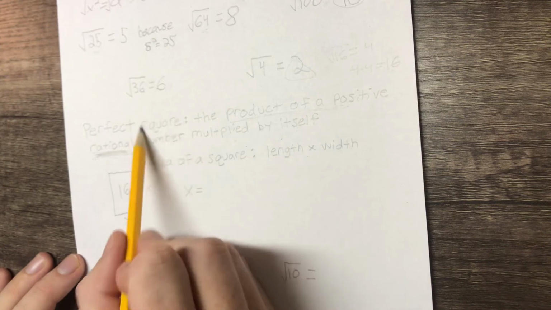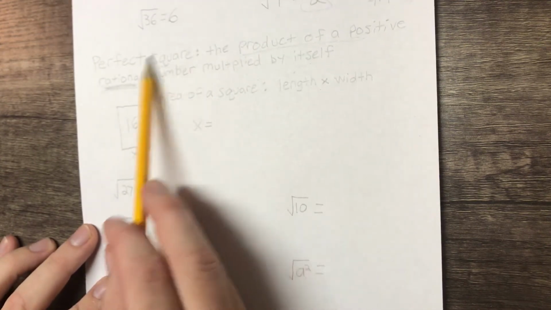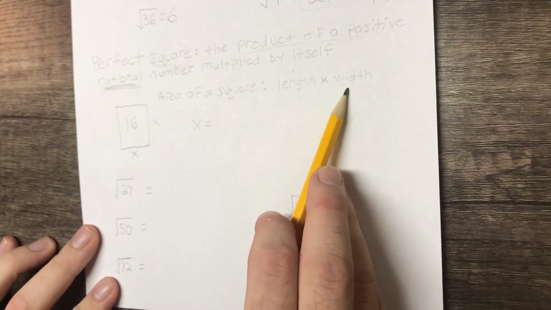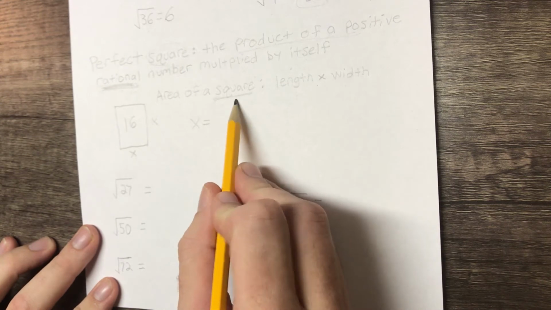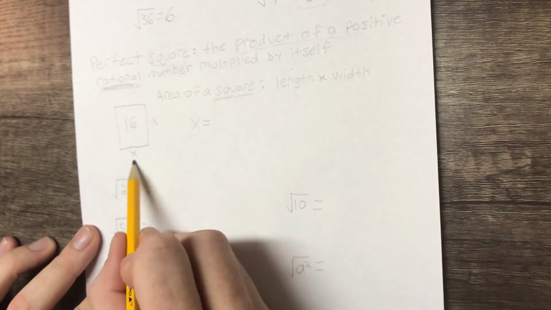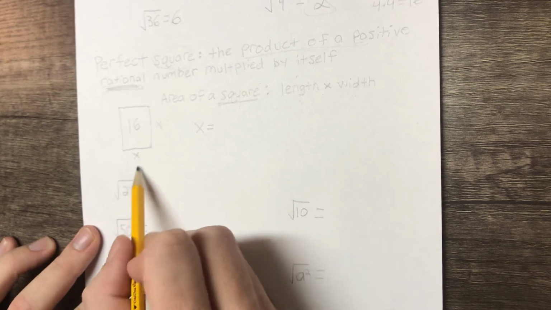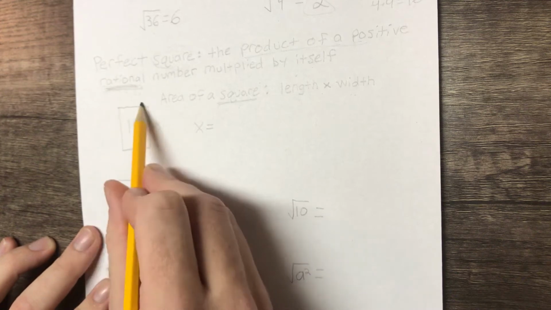So why is it called a perfect square though? This actually has a name for a reason. It's because when you look at the area of a square, it's going to be length times width. Well, since it's a square, what we know about squares is all sides are equal. So the length times width is actually just going to be x times x. X is going to equal x here, obviously, same variable. So that's how it came to be a perfect square.